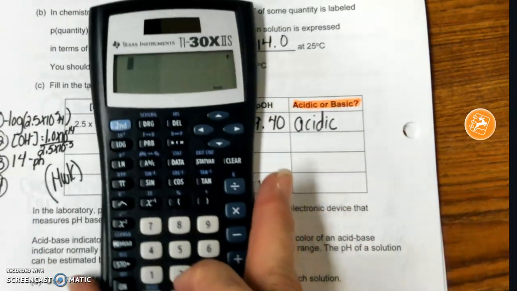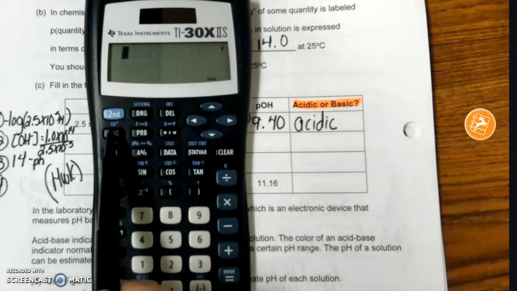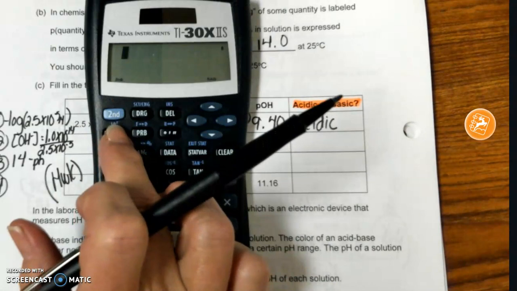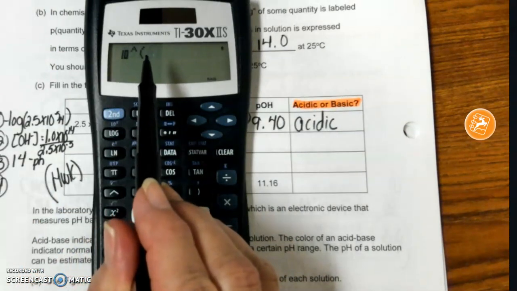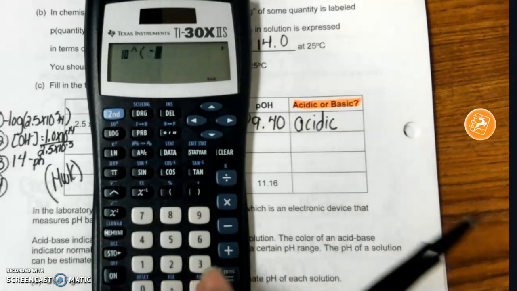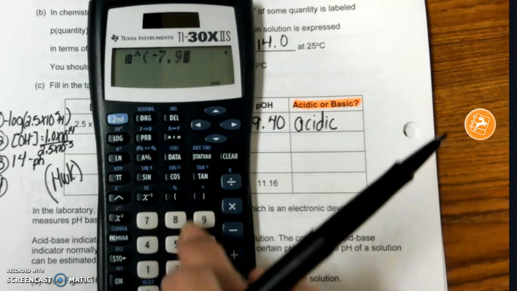And what have I got? 7.92. So, I'm going to take this right here where it says log. You're going to use this 10 to the x. This is the inverse log. So I'm going to go second log, and you should get this. Remember, it's second log of the negative pH. What was that again? 7.92.